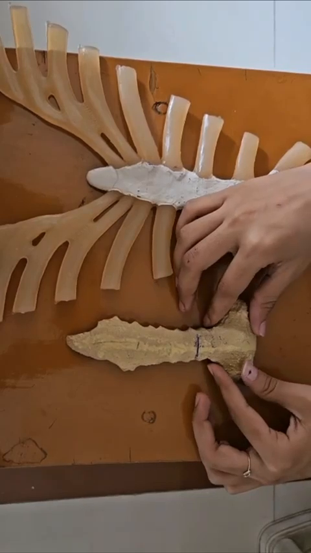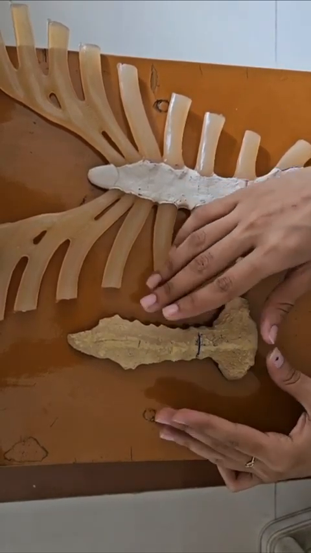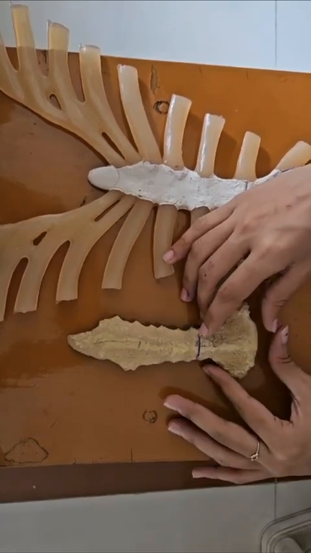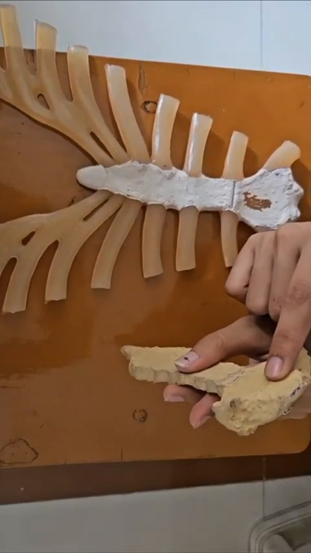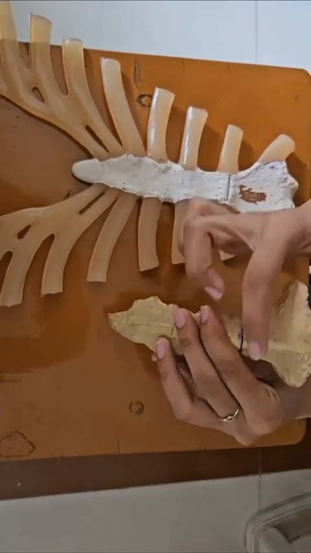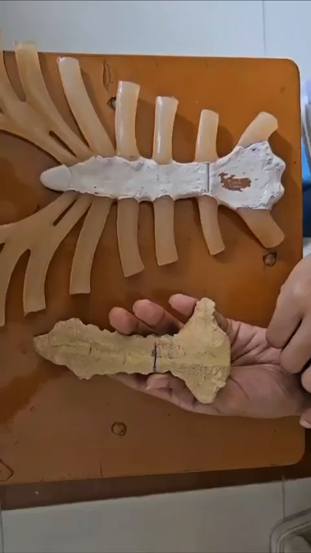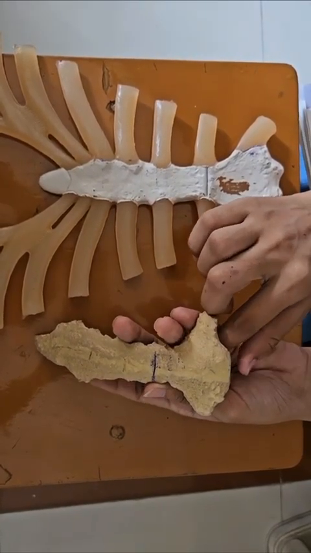Manubrium. The manubrium is quadrilateral in shape and is the strongest part of the sternum bone. It has two surfaces and four borders. Now, two surfaces: anterior surface and posterior surface; superior border, inferior border, and on each side two lateral borders. Now, the anterior surface is convex and the posterior surface is concave.